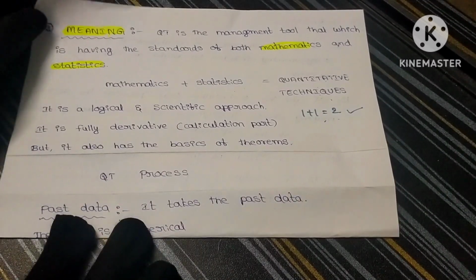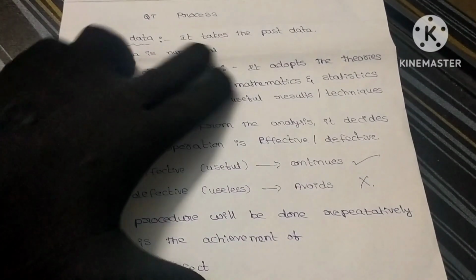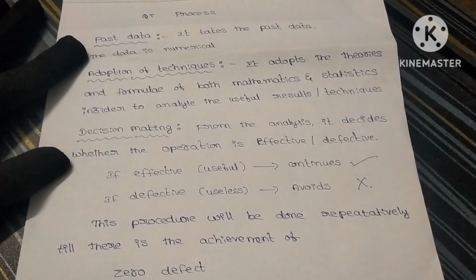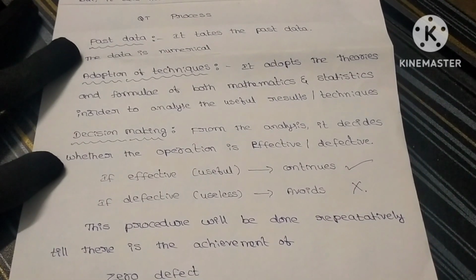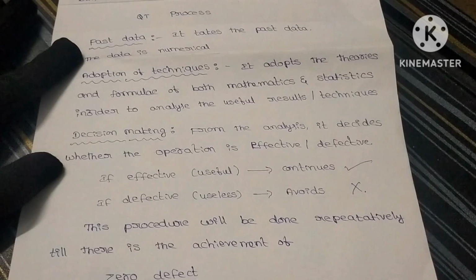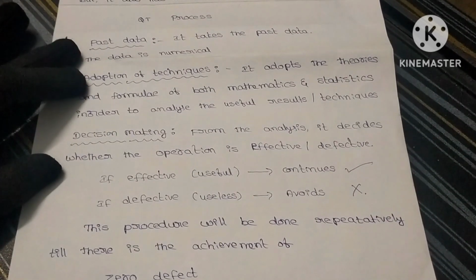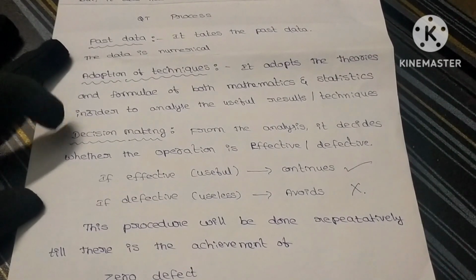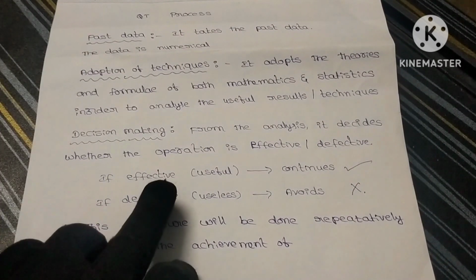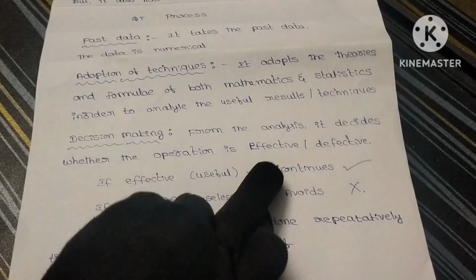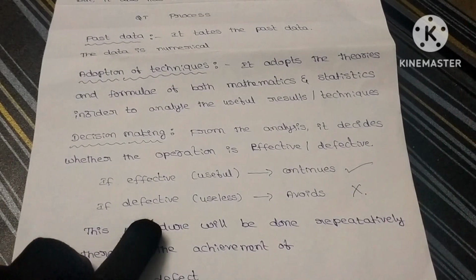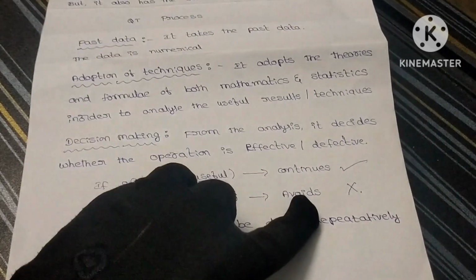Now let us see what is the procedure of quantitative technique. Actually, for the development of quantitative techniques in the business, you will be taking the past data. That means last year data, last month data, last week data, yesterday data, past data you will be taking. And you are going to adopt the techniques of QT, and finally you are going to make the decisions whether it is good or bad. If it is good to adopt that, if it is useful, you will continue the same technique for the next. If the technique is not useful, if it is defective, you will be avoiding it.